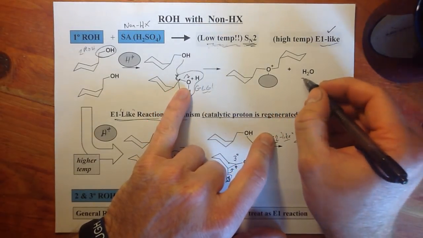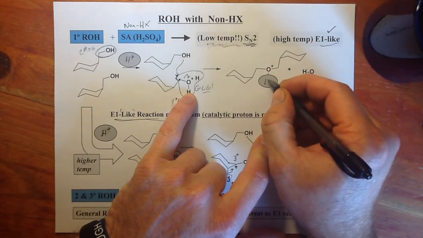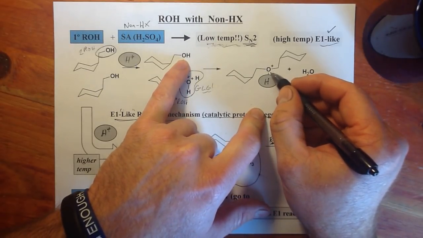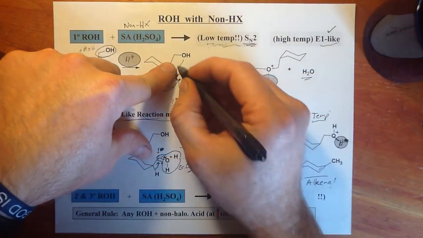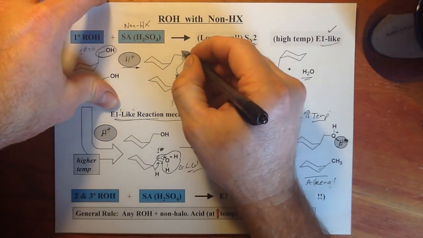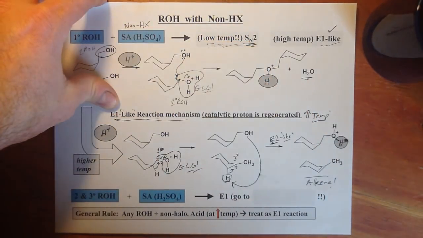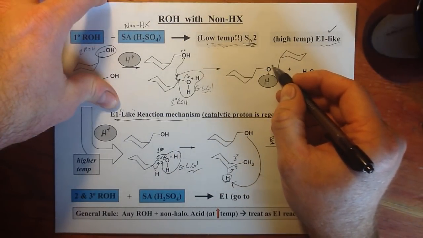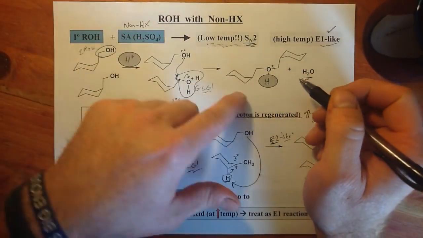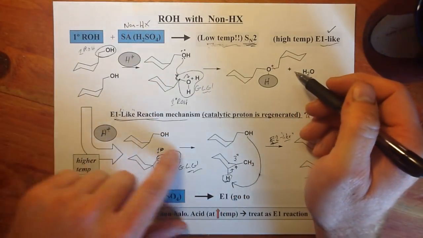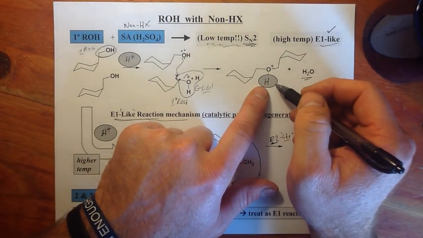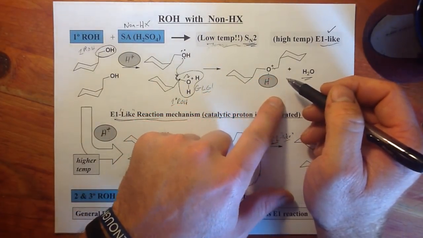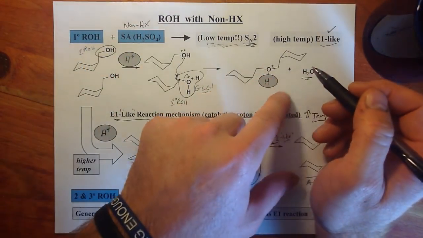Now notice, if our water molecule comes off, we still have a proton on this oxygen that now has a positive charge, because it went from owning its 2 electrons as a lone pair that it's using for the attack to sharing them. Those are right here, so it has a positive charge. What I'm trying to point out is that either way you go, low temp or high temp, we have a catalytic proton that is going to be regenerated. So this can be taken off, put right back here, and we can keep on going.